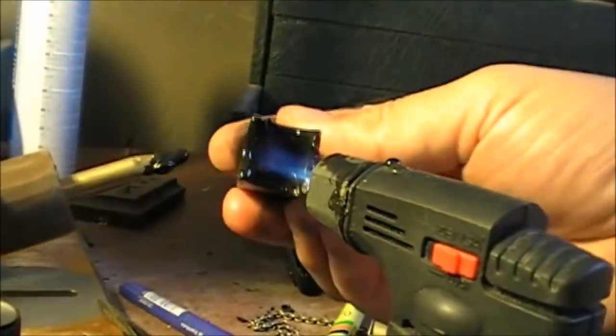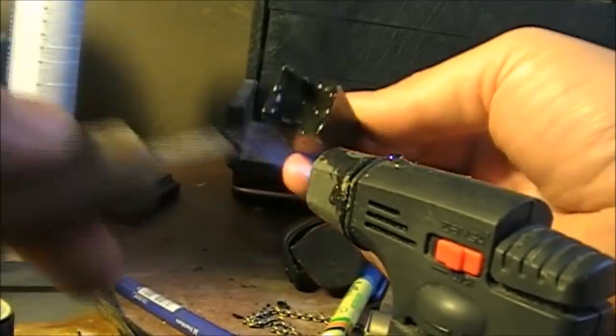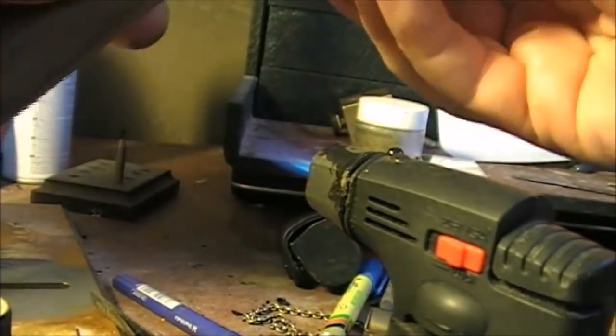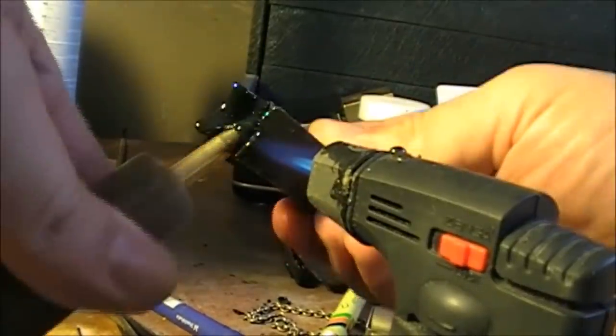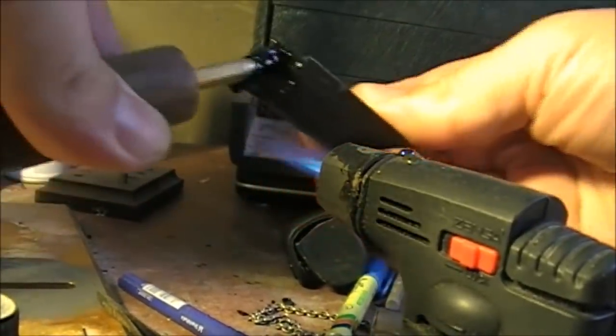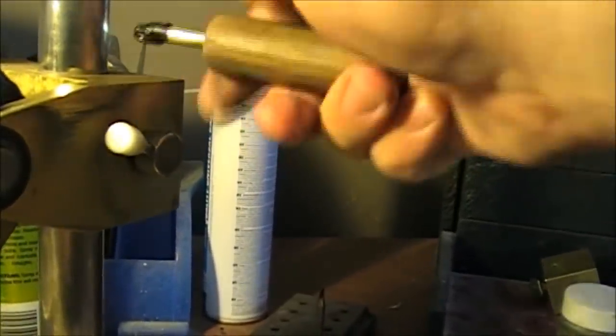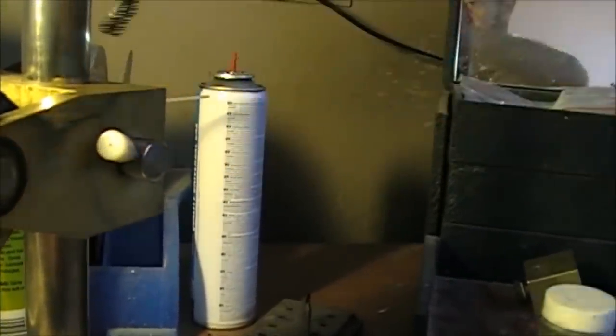Heating up the dop and the wax at the same time, we collect the wax into the dop and remove some air bubbles by heating it up and squashing the bubbles out.